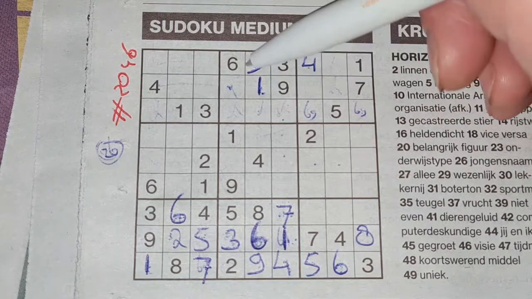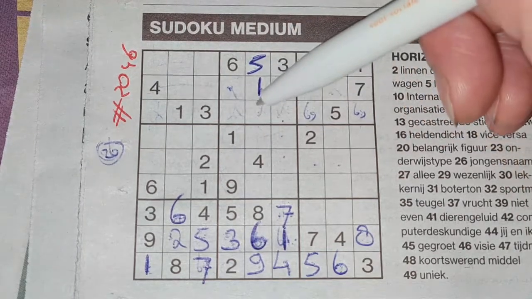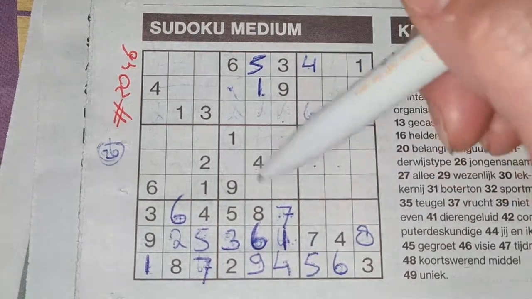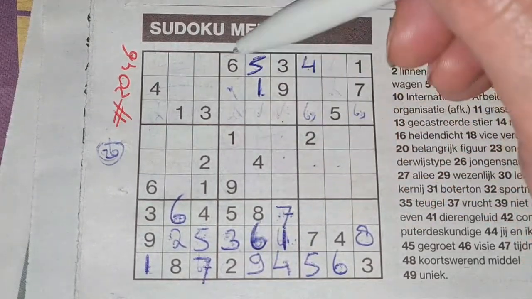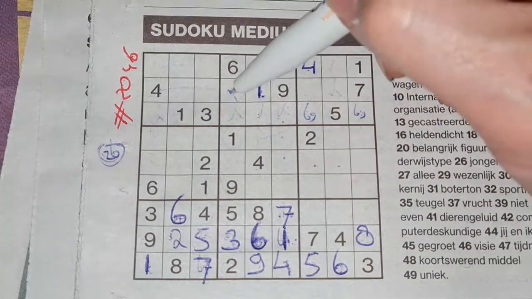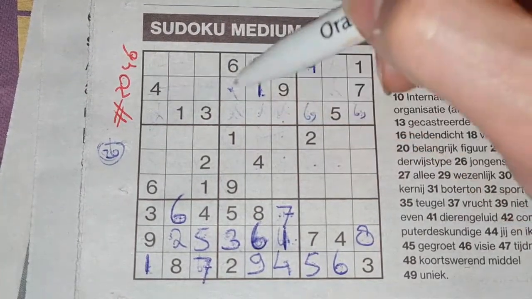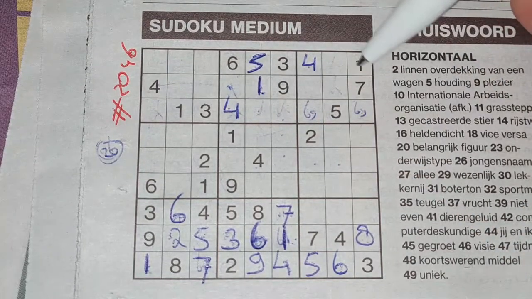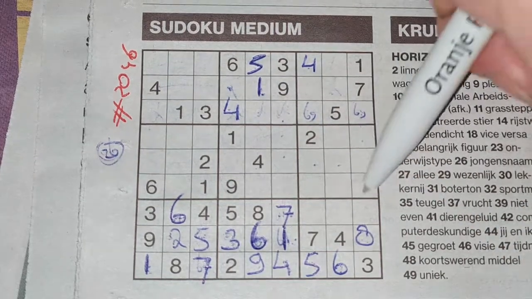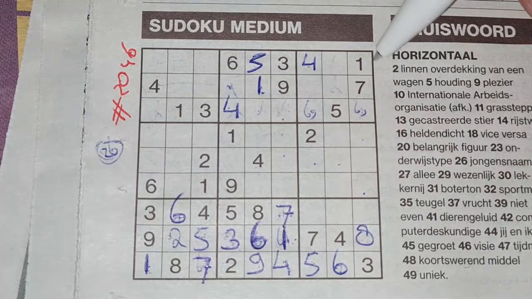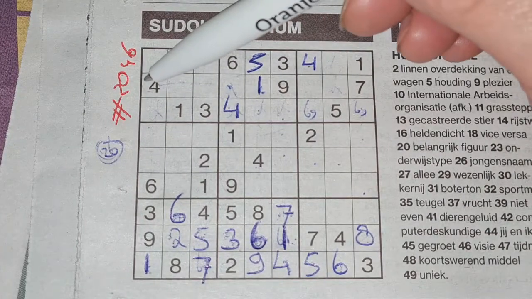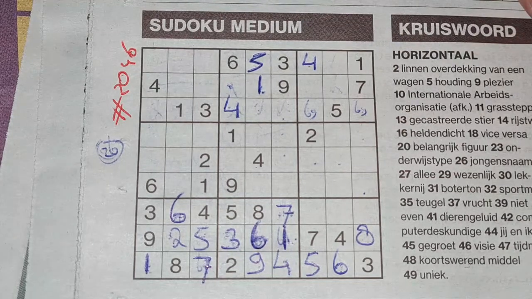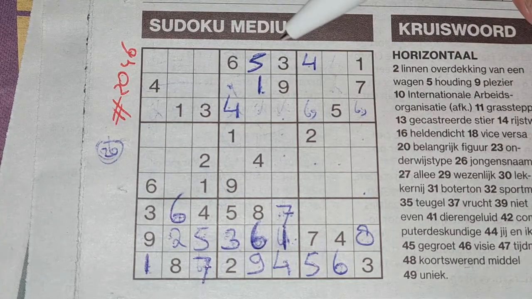Then, 4 in this column, 4 in the middle column, and the column next. The only 2 places for the 4 should be here or there. We see there 4, no 4 there, 4 should be here. Alright.